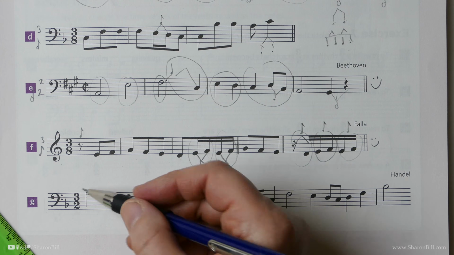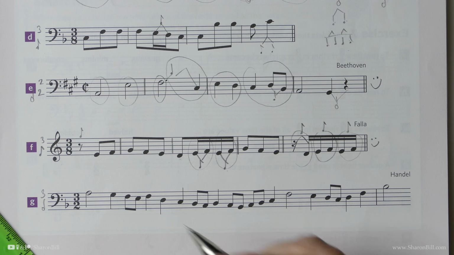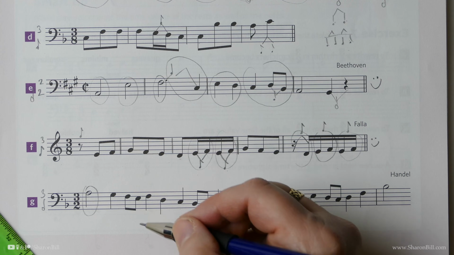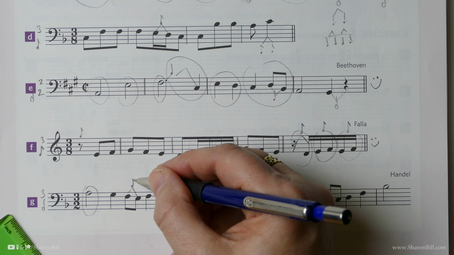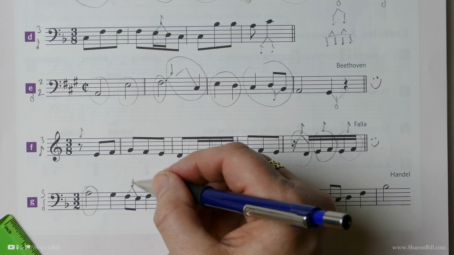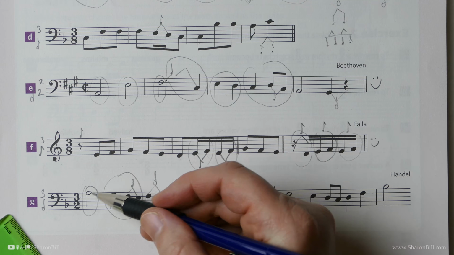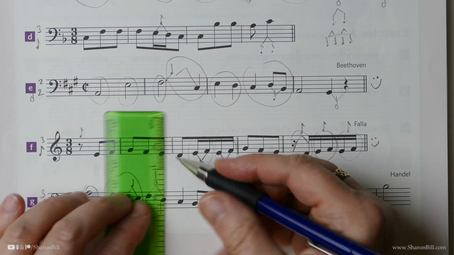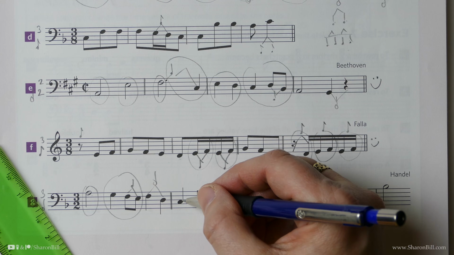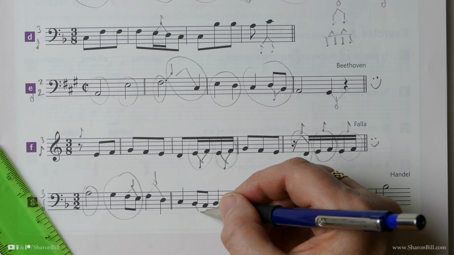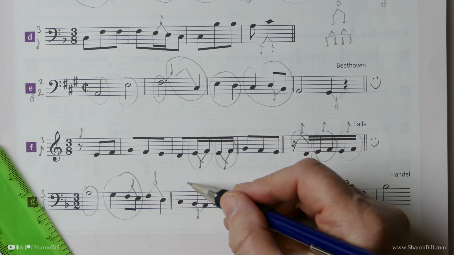And then finally, 3 beats in a bar again, but now each beat is worth a minim. So there's 1 minim beat. There's a crotchet. 2 quavers equals a crotchet. Crotchet plus crotchet equals a minim. 1, 2, 3. Bar line. There's 1 crotchet beat. 2 quavers equals a crotchet. Crotchet plus crotchet equals a minim.